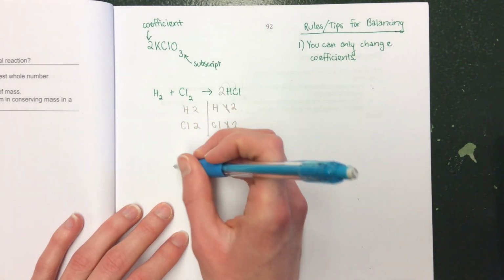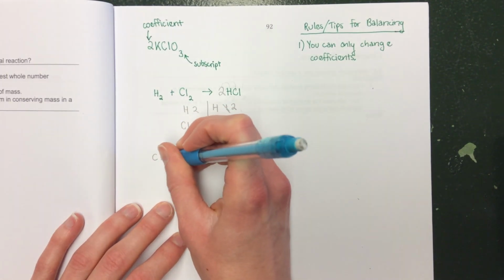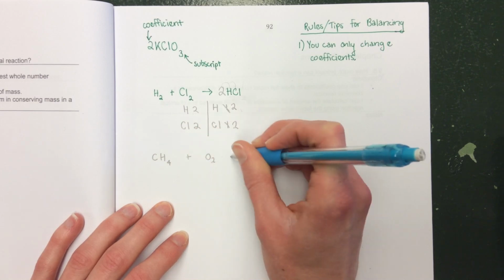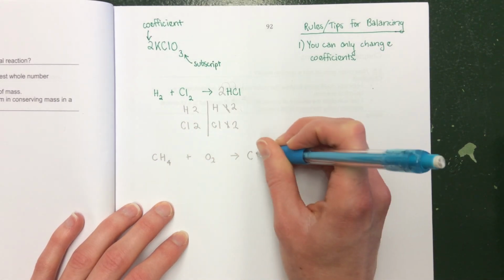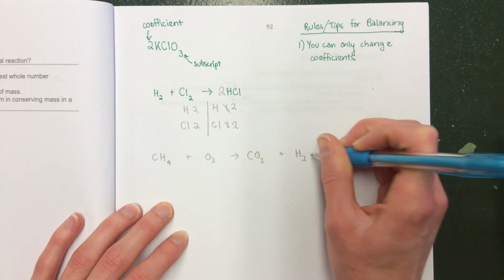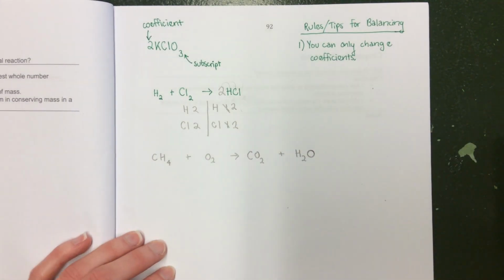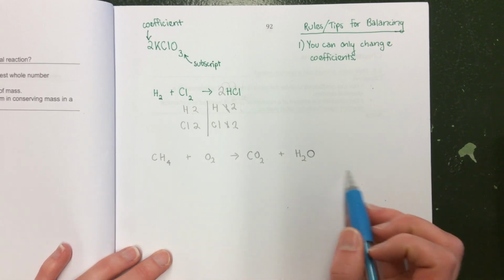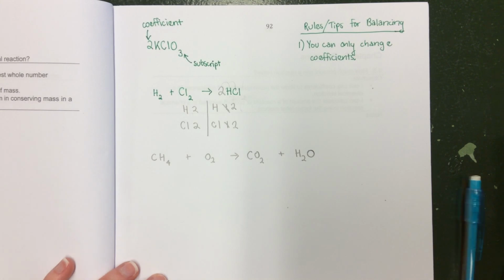We're going to do this equation, CH4 plus O2 makes CO2 plus H2O. You might recognize this as a combustion reaction because it is something reacting with oxygen to produce carbon dioxide and water. That's what combustion is.